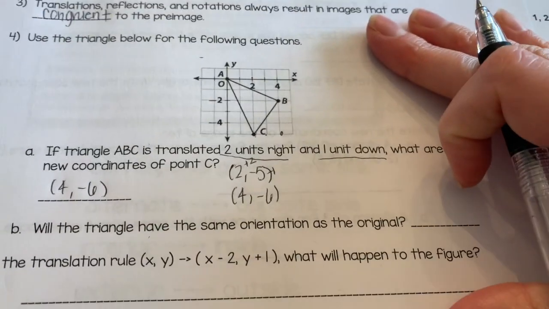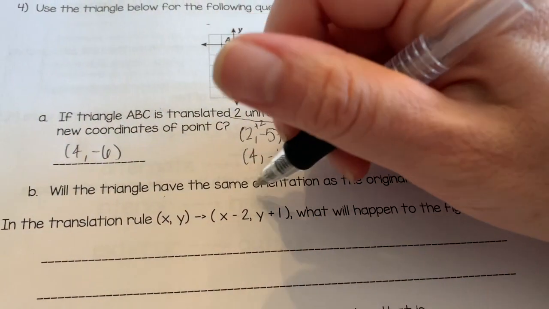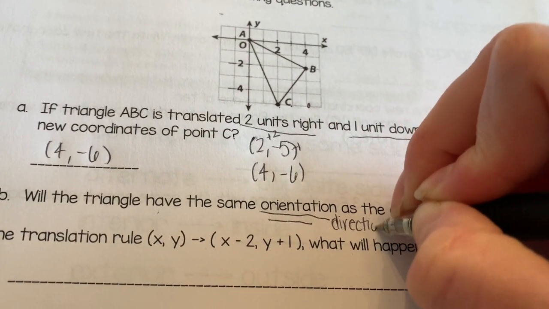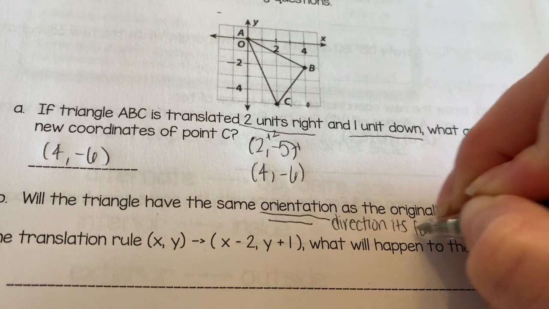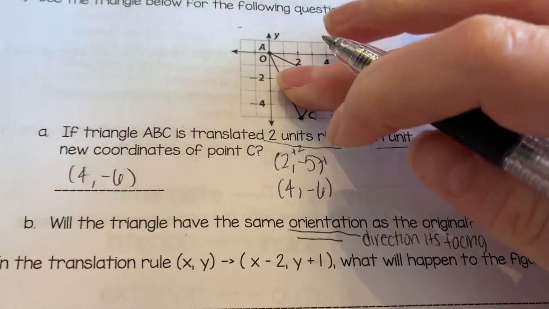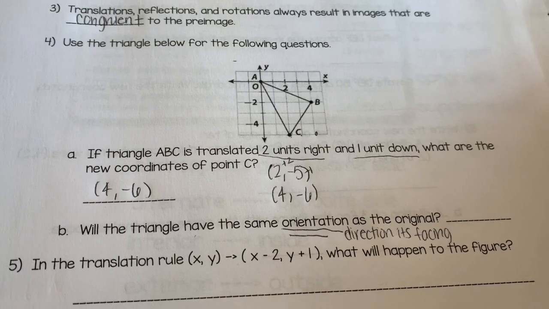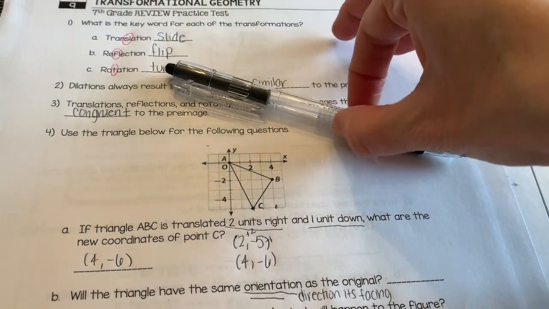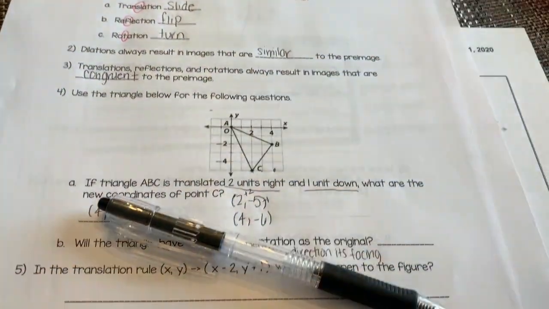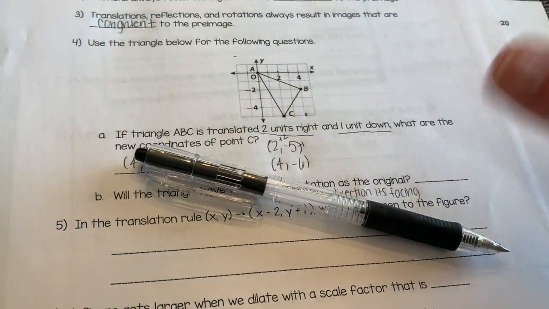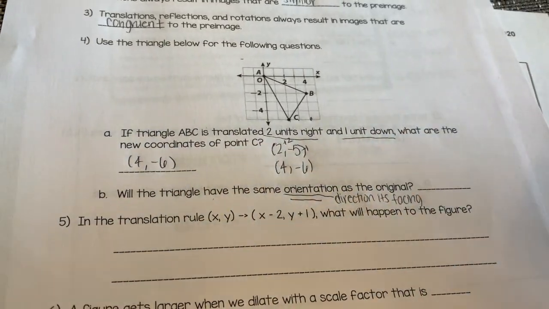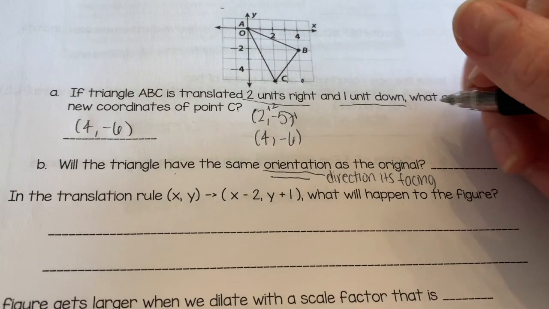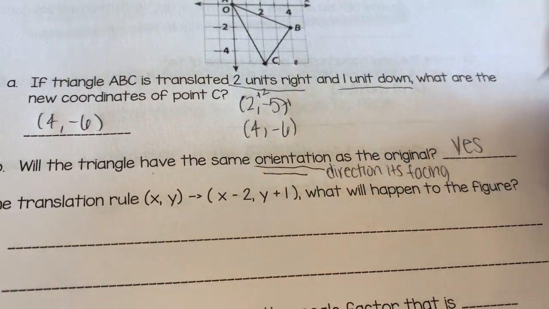Will the triangle have the same orientation? So remember, the orientation is talking about the direction that it's facing. Okay, so yeah, when you translate, the orientation stays exactly the same. Remember we did it at our opening tasks. We took the pen or whatever it was, phone, and we just slid it down the way that it was facing and all of that fun stuff. That all stayed the same. So when you do a translation, it stays the same. So the orientation will stay the same. So that is yes.